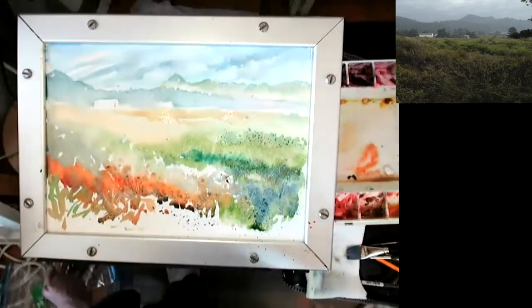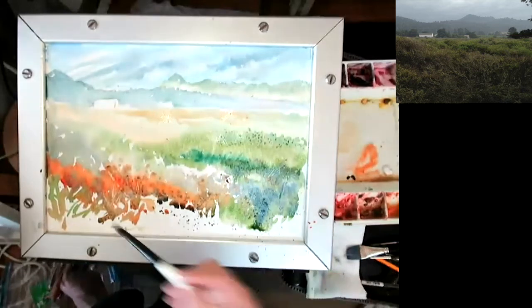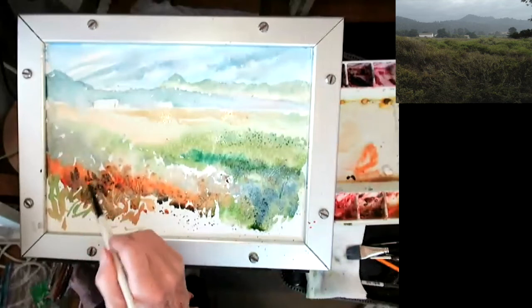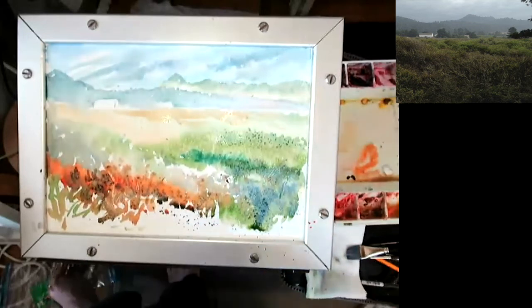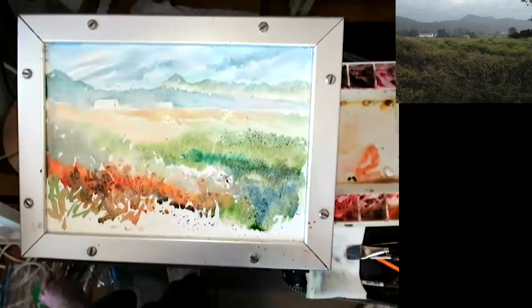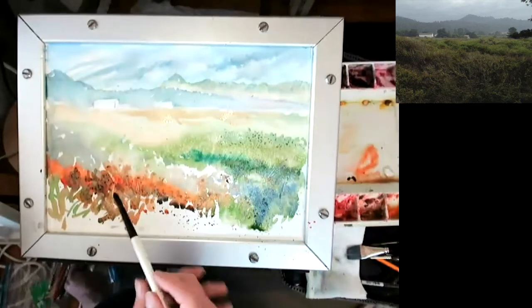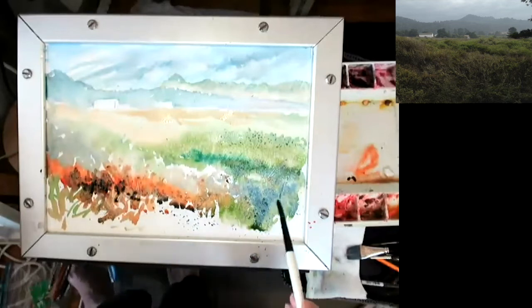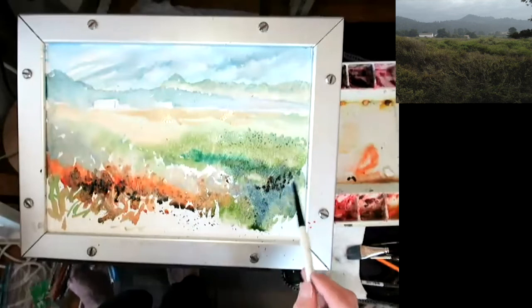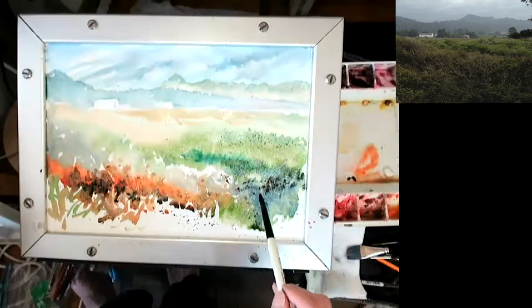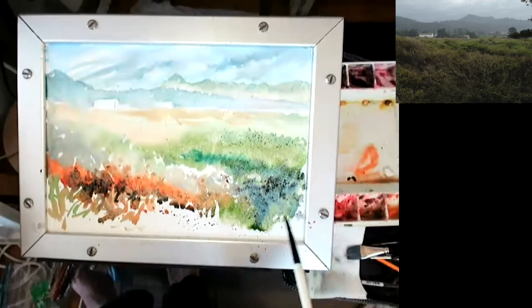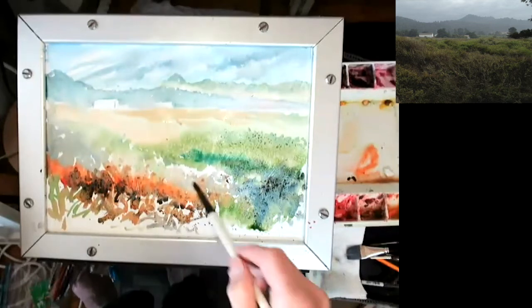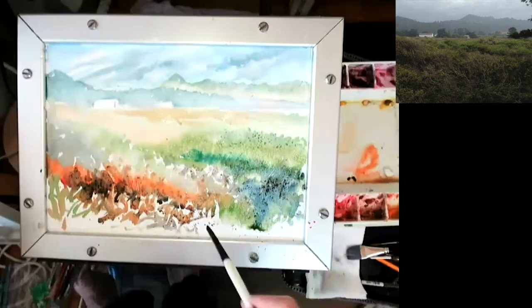And here in the very foreground, it gets really, really dark. I'm breaking up some of the white space here.